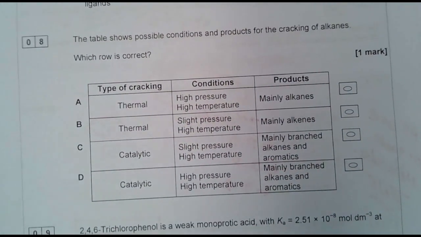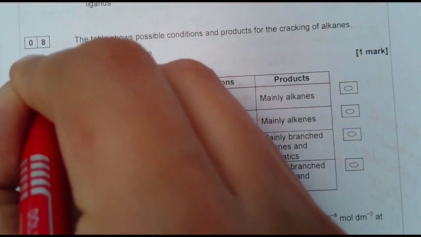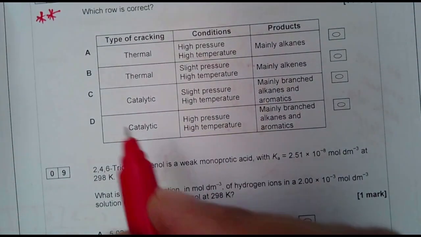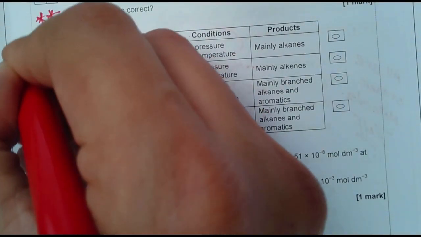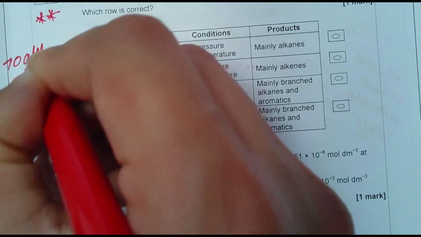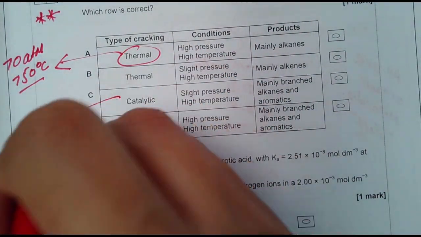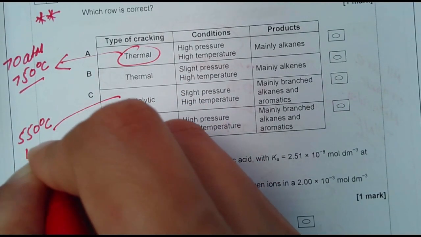Question 8. The table shows possible conditions and products for cracking of alkane. I want you to put a star on this question because it's an important question. Make sure you revise this question before you go for your exam. Now for the thermal cracking, the condition that we use is 70 atm and about 750 degrees Celsius temperature. For the catalytic cracking, we use a temperature of 550 degrees Celsius and we use low pressure.